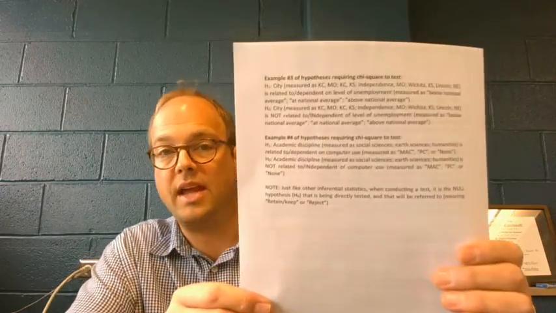Moving on to example number 3, the second page of the hypothesis handout. Example number 3 of hypotheses requiring chi-square to test. H sub 1, the research hypothesis or alternative hypothesis: City is related to or dependent on level of employment.